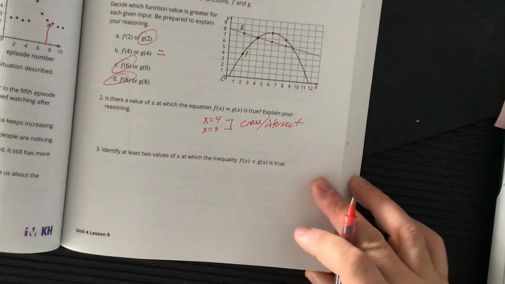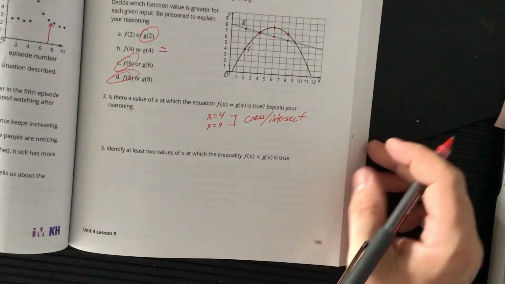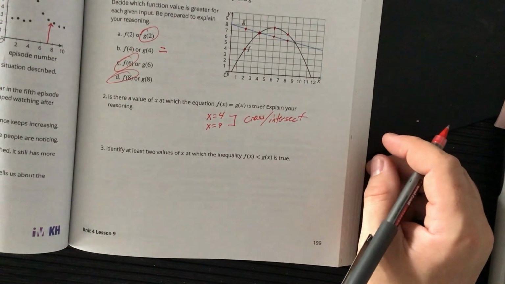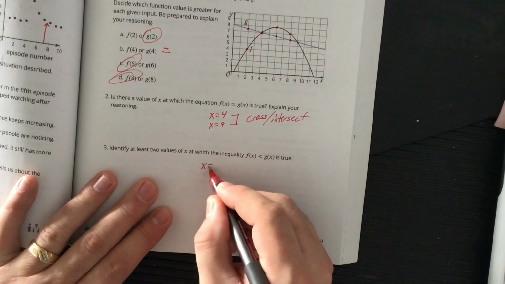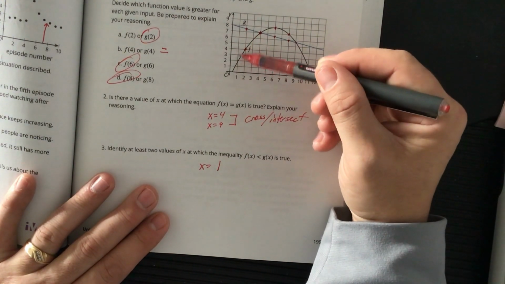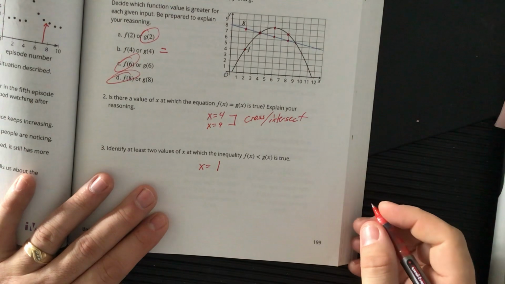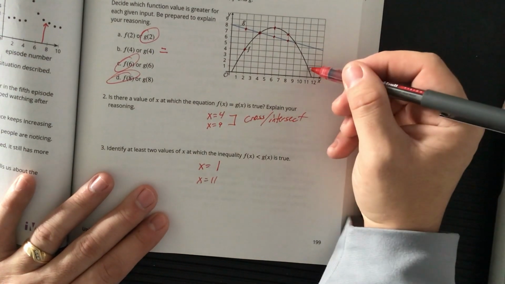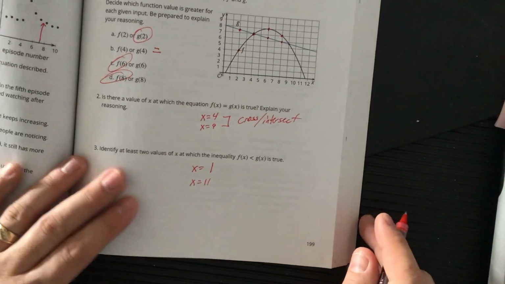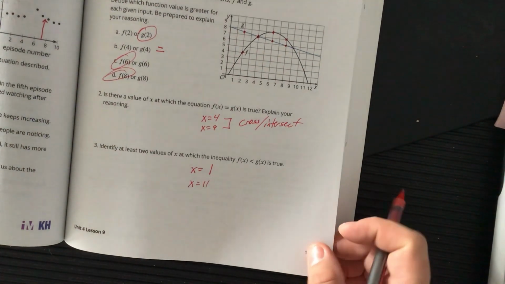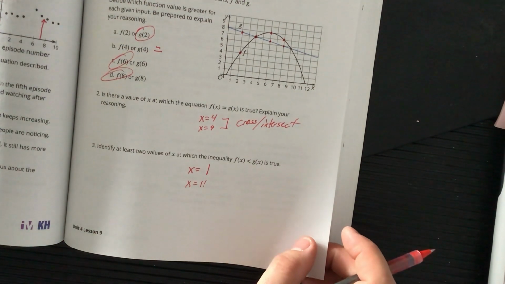Question number 3. Give me at least 2 values for x where f is less than g. X equals 1. At 1, f is definitely less than g. At 11, the black line is definitely less than the blue line. A lot of different answers you can have there. It says at least 2. So we did 2, that should be fine.